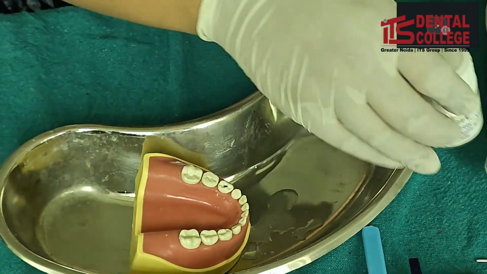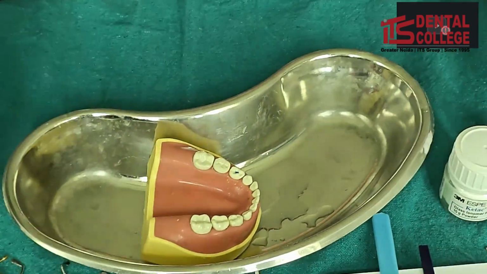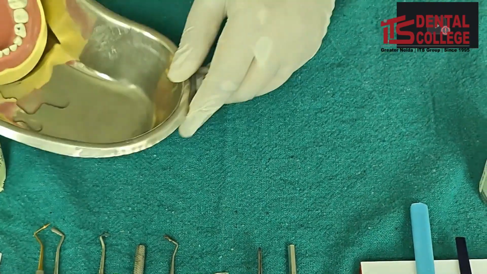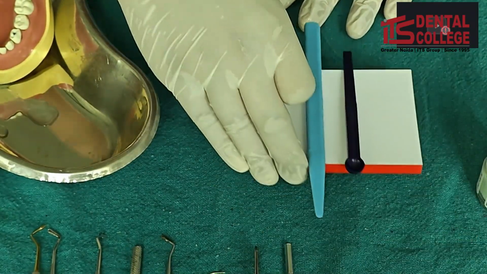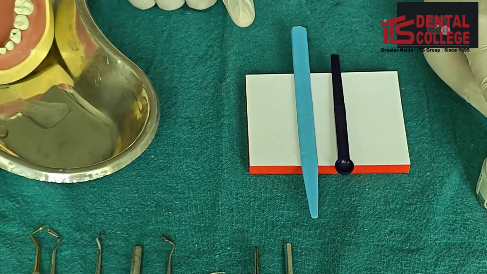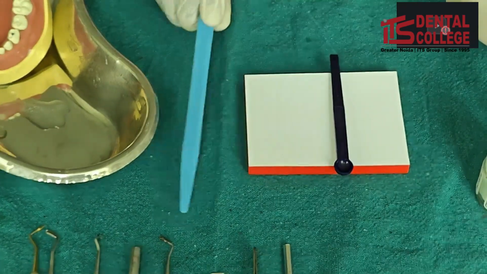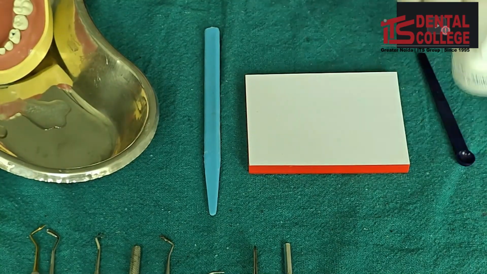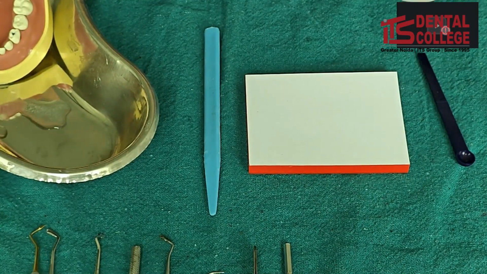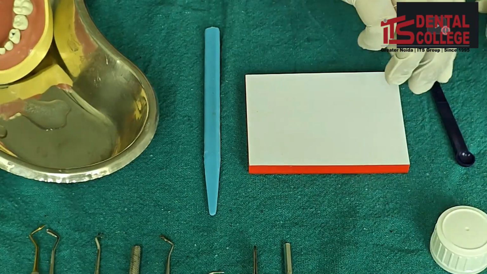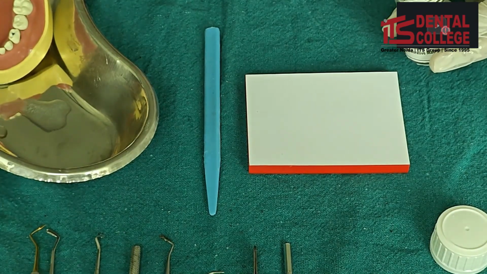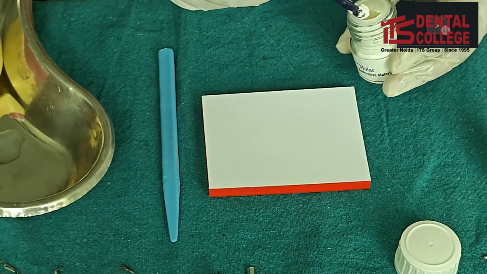For manipulation of glass ionomer cement, the powder and liquid are taken in a ratio of 3:1. That is 1 scoop of powder and 1 drop of liquid. So here I am dispensing 1 scoop of powder.